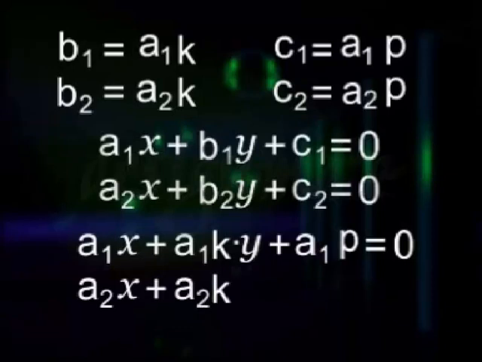Thus the given system becomes a1x + a1k y + a1p = 0 and a2x + a2k y + a2p = 0.